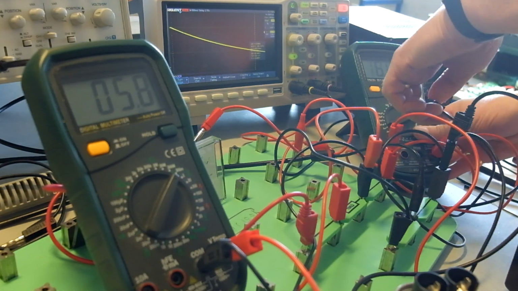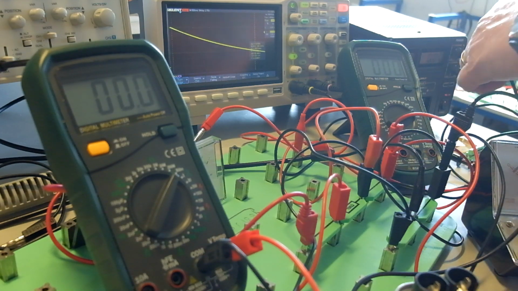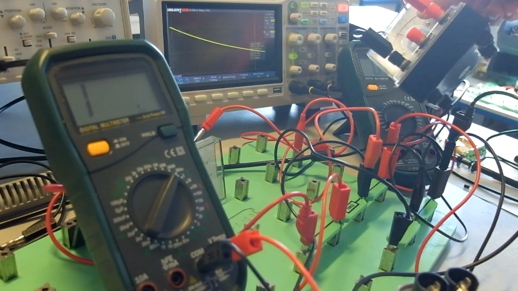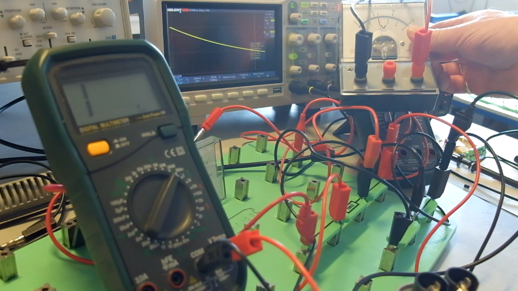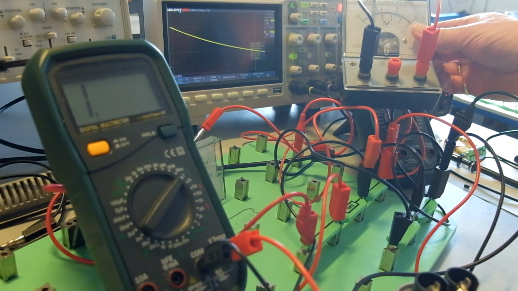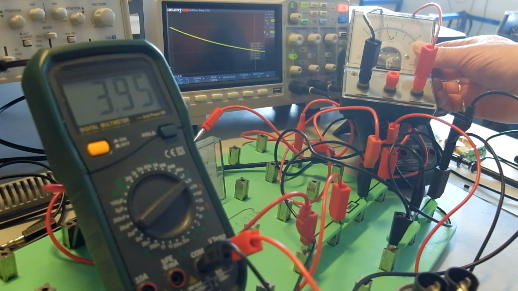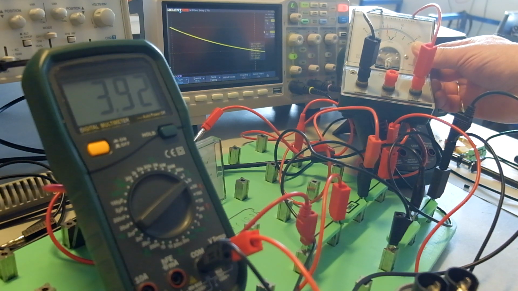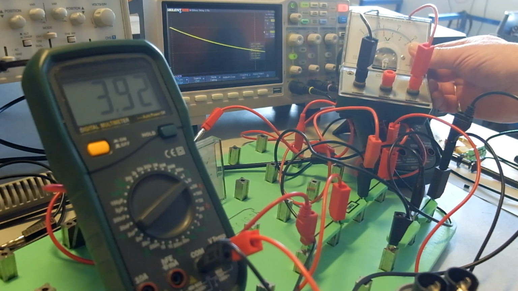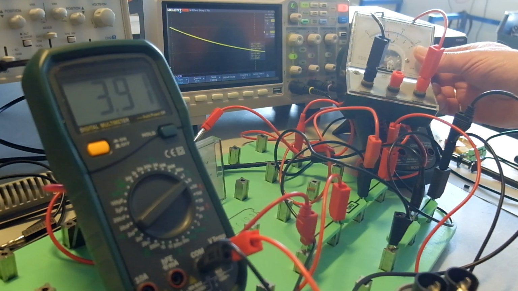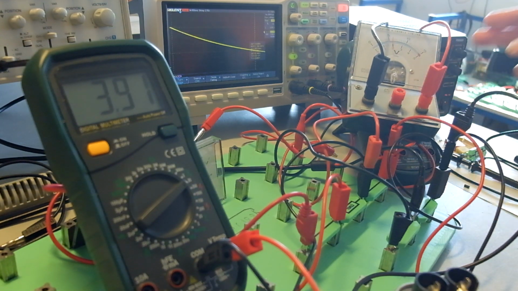If we change from a digital multimeter to, say, for example, an analog voltmeter, so what we've now got is an analog voltmeter, and it won't even get up to 10 volts. So this is a load on the circuit now, and we're now reading 3.9 volts, which is extremely high, which matches up with the voltage across here of about 6 volts.